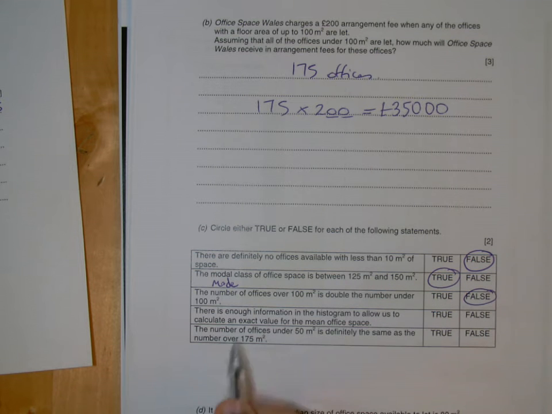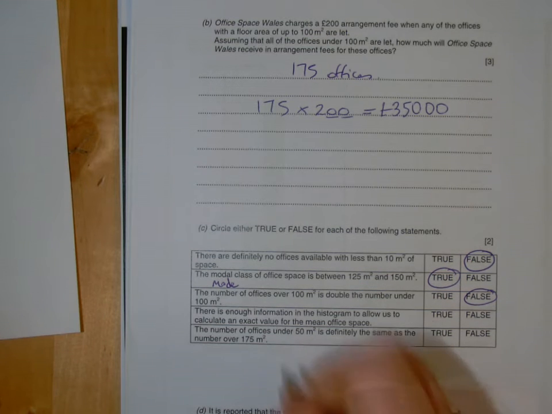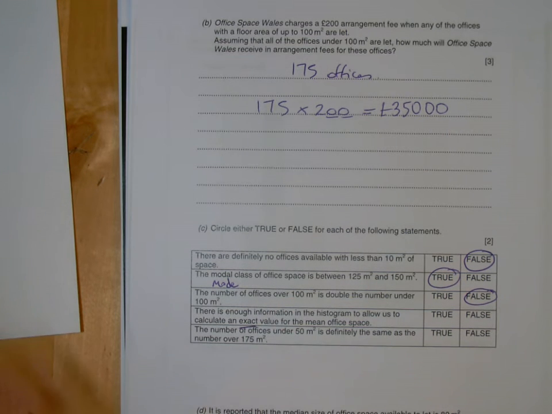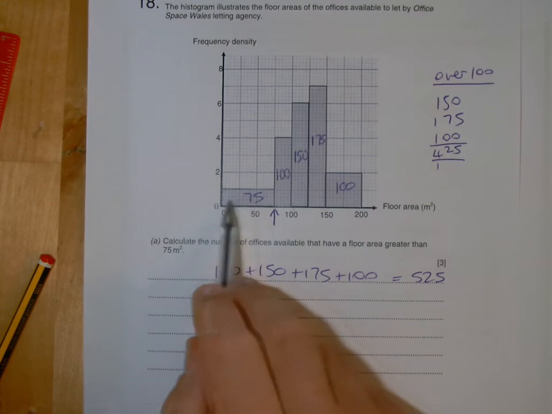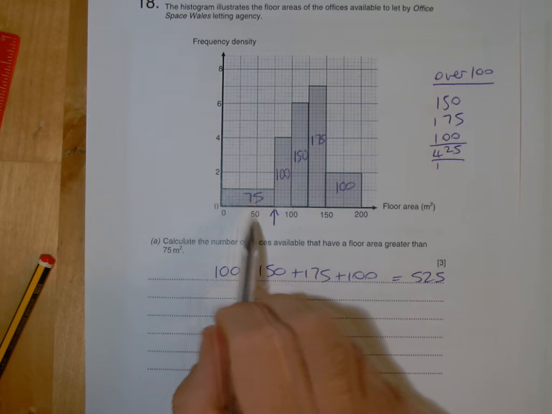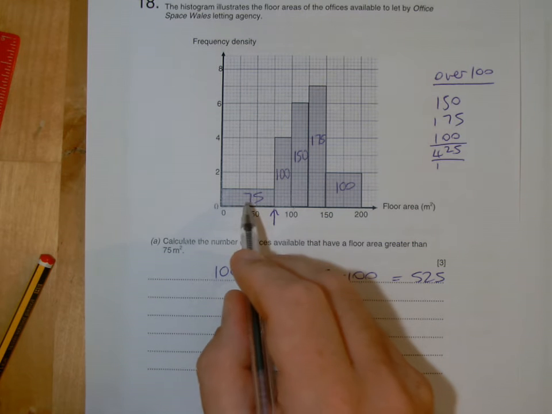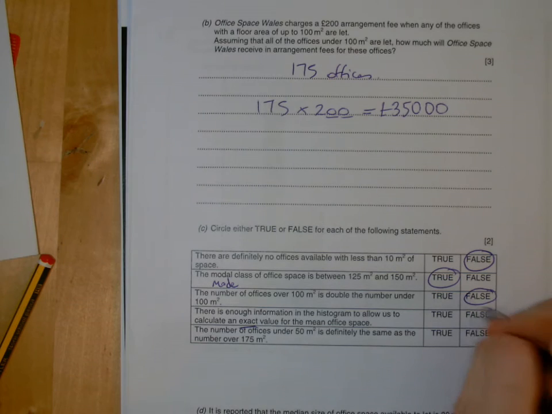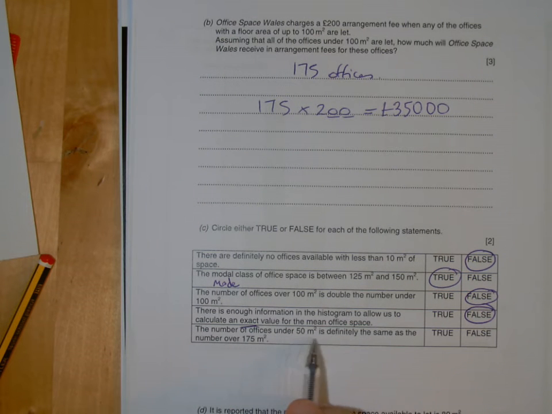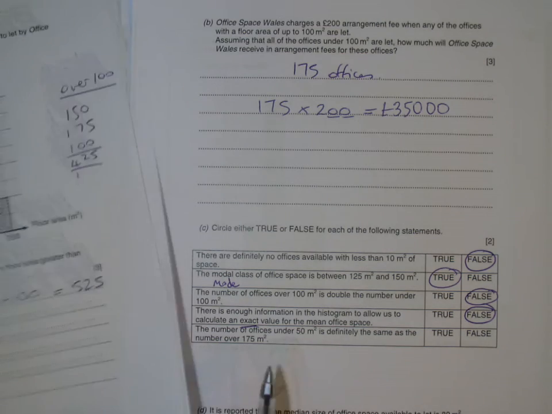So that's false. There is enough information in the histogram to allow us to calculate an exact value for the mean office space. Now, not exact, because this is group data, isn't it? Remember, group data, so we don't know the distribution of it. We could work out an estimate for the mean by choosing the midpoint, but it'll only be an estimate, so that's false.